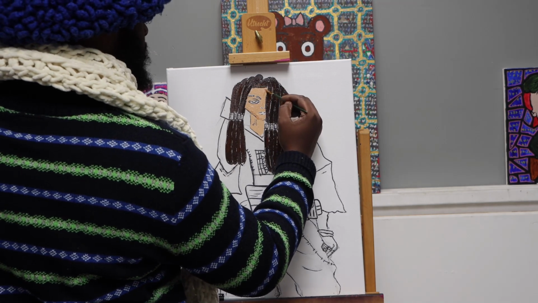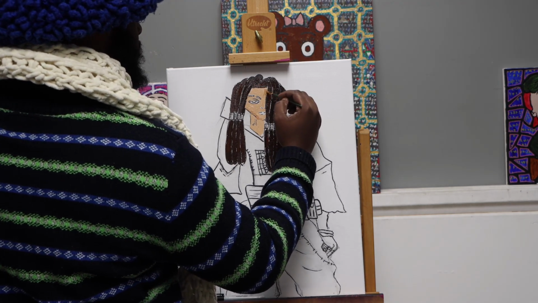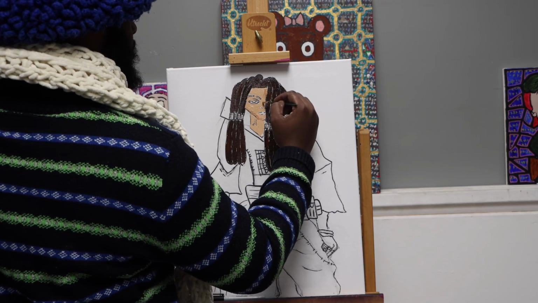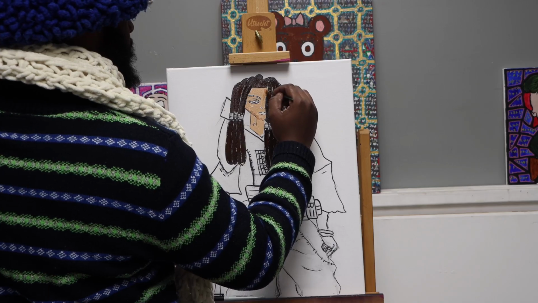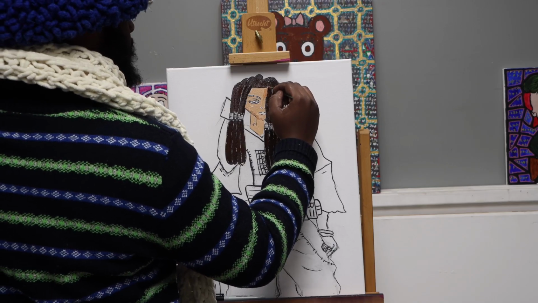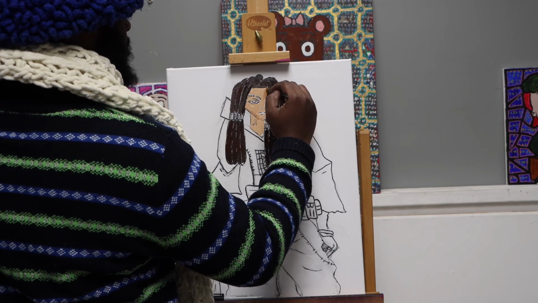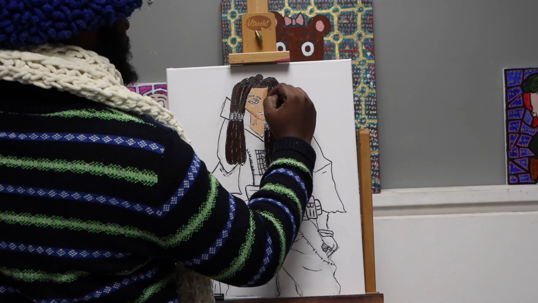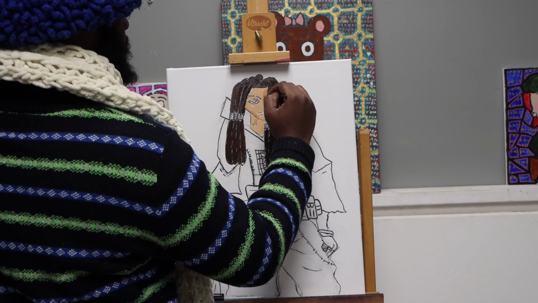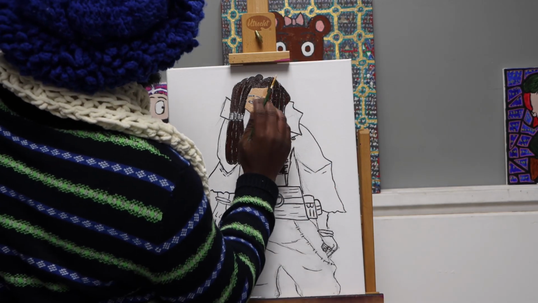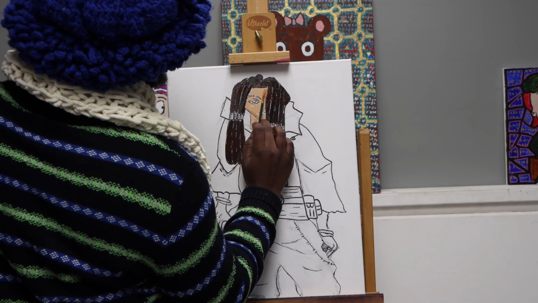Just gonna fill those in. Don't want to get too much into his dreads. I think it's enough to where it looks kind of shadowy.